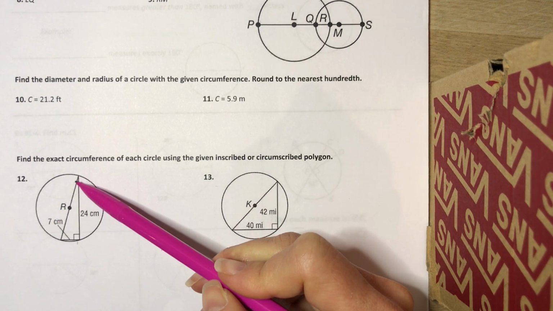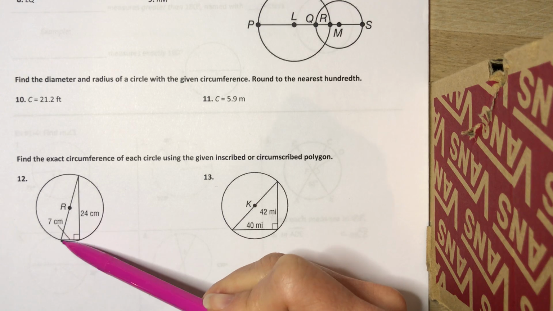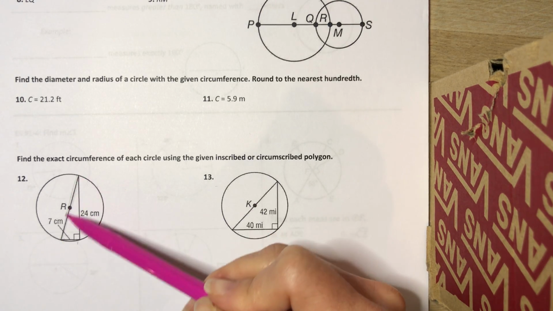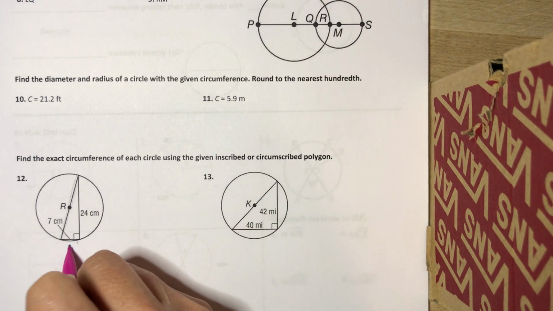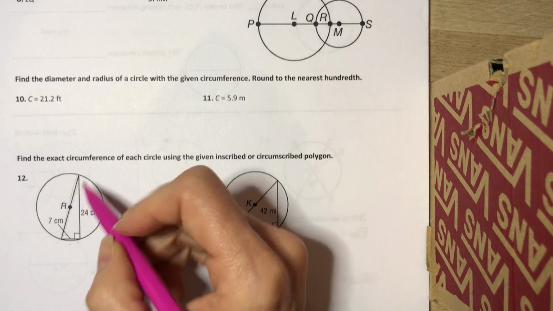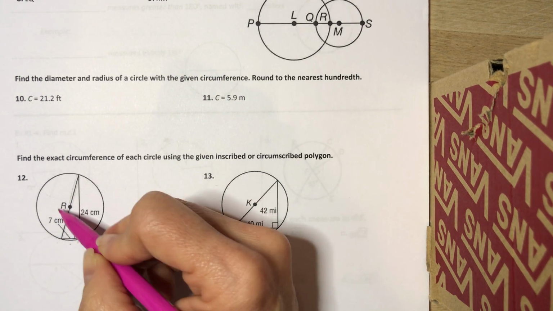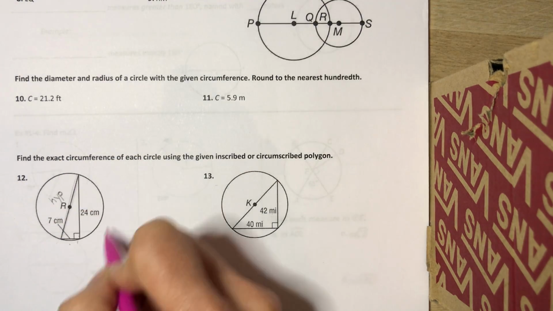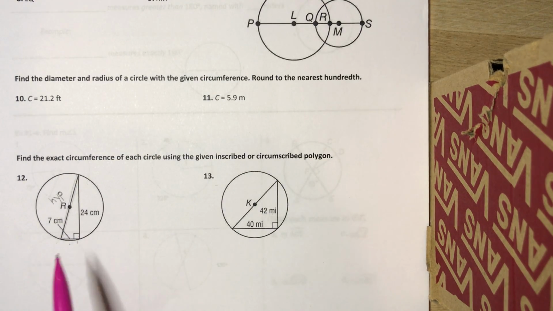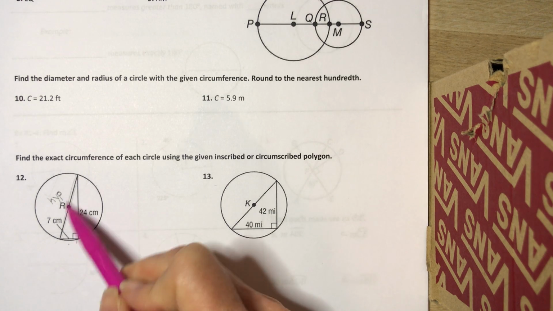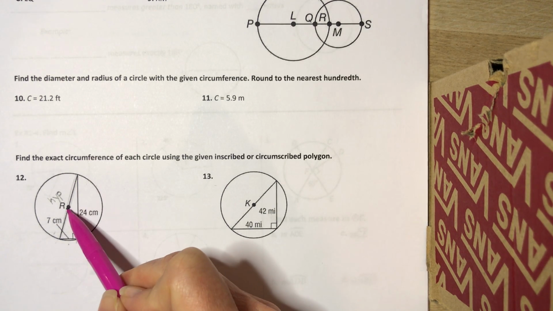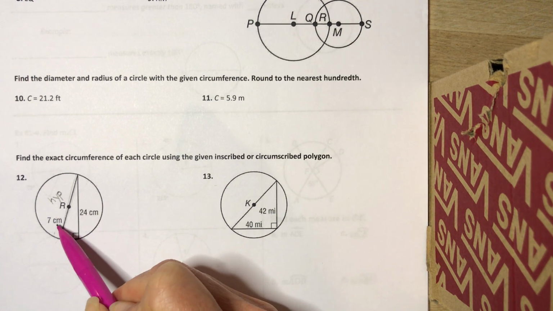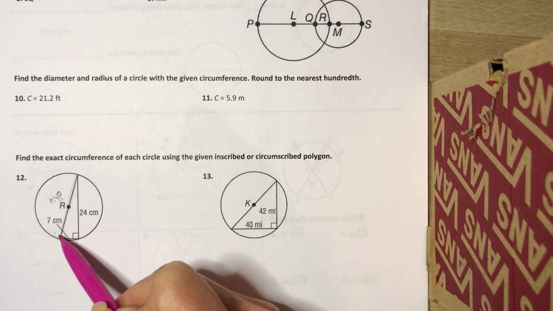We know that this is our diameter. They're giving us that this is 7, this is 24. The diameter is actually our hypotenuse. So for number 12, we're actually going to have to use the Pythagorean theorem first to figure out what our diameter is. Then from that, we'll be able to figure out what our radius is.